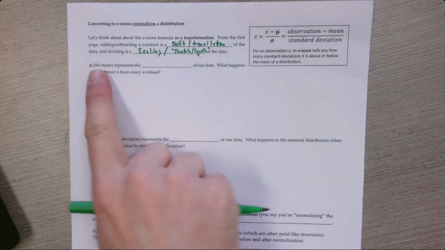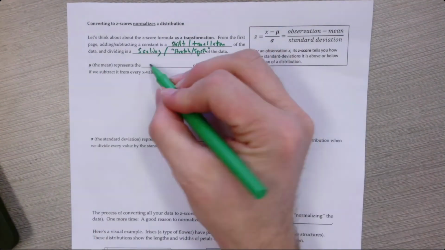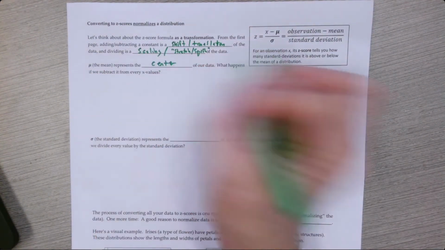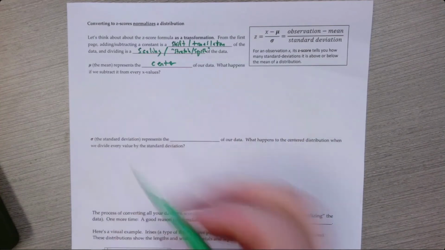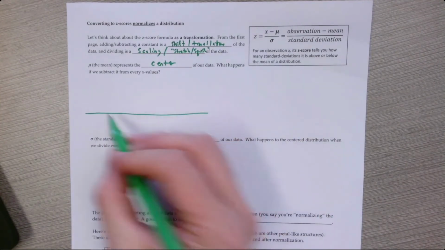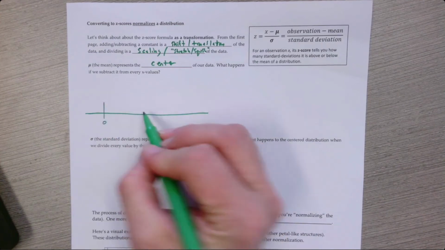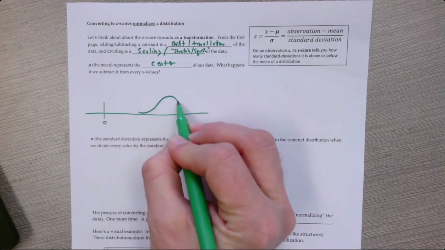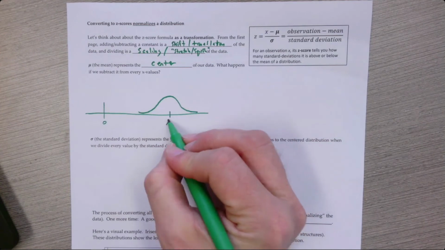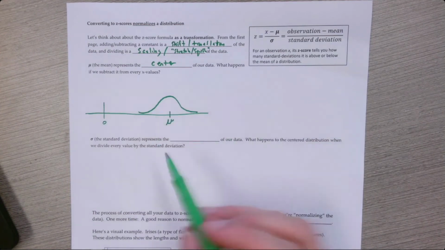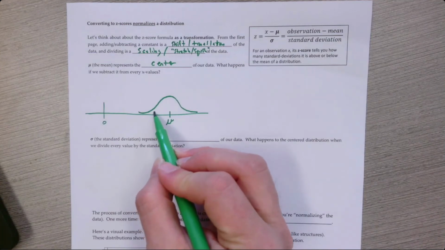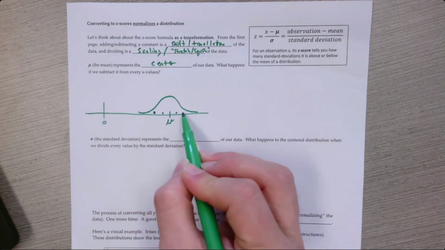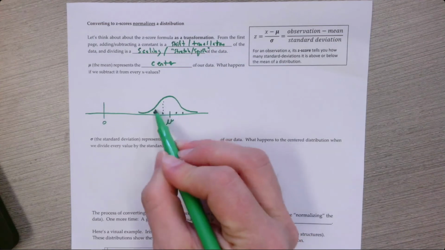All right, so the mean represents the center of our data. And so, let's imagine what happens if we subtract the center from all the values. Let's imagine a hypothetical distribution here, which looks like this, and let's say this is the mean of our distribution. So if I'm going to subtract the mean from every single data point, let's imagine a couple of data points, like this one, this one, this one, this one. So we've got a bunch of them.